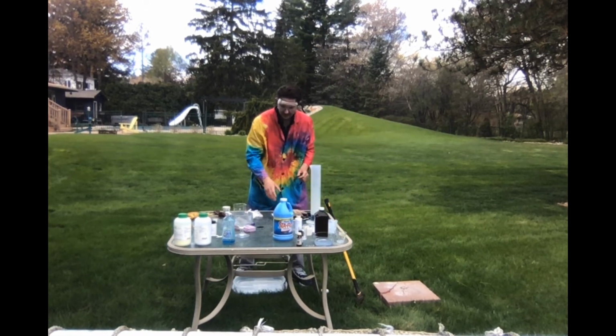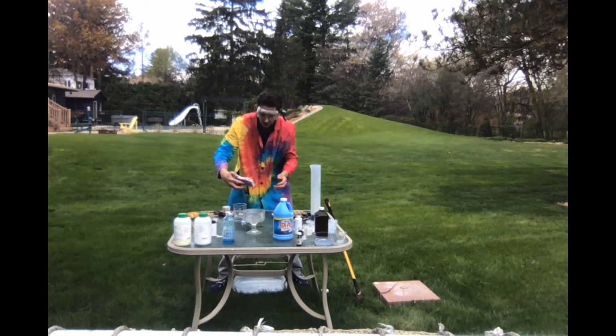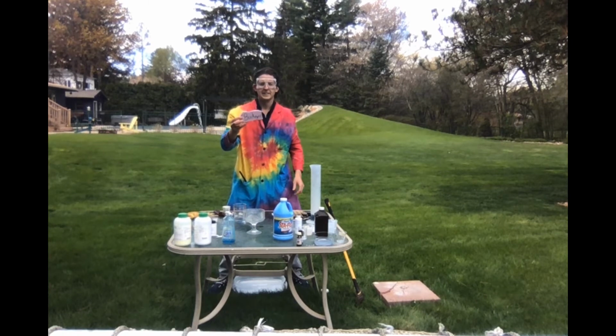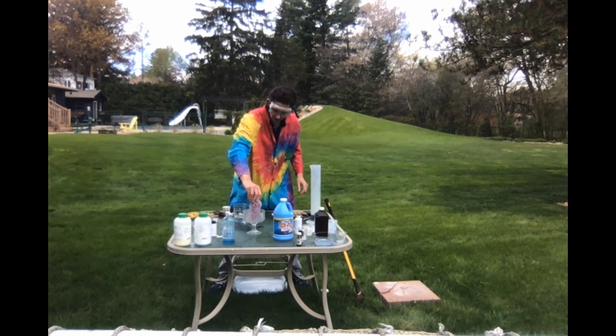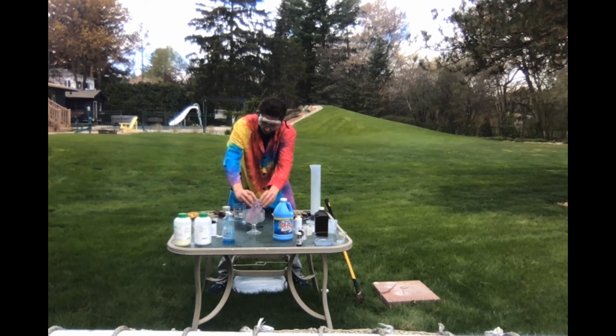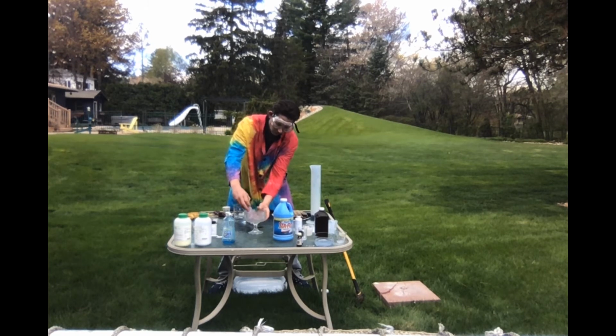All right, next is acetone and styrofoam. Acetone and styrofoam's right here. Buckeyes, you can't beat them, you got to destroy them. As the styrofoam is interacting with the acetone, the styrofoam is being eaten away.